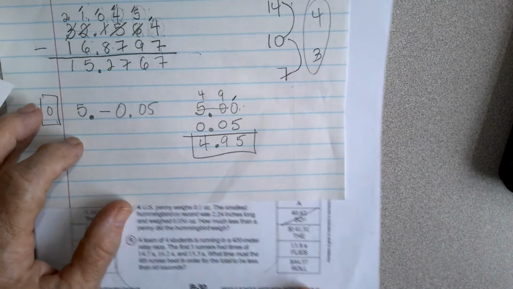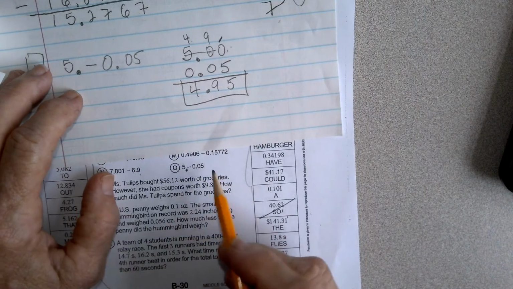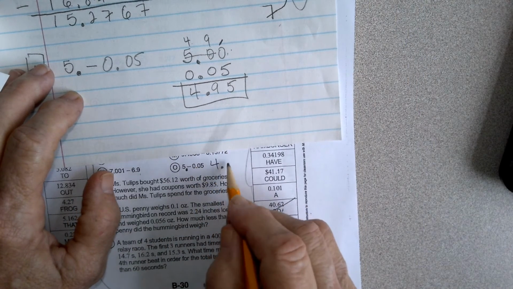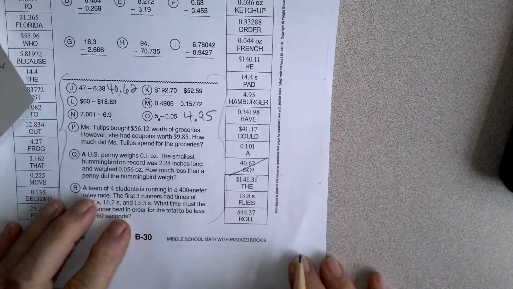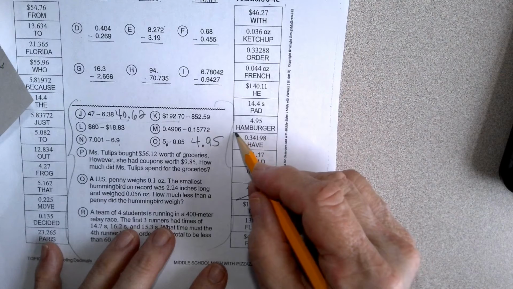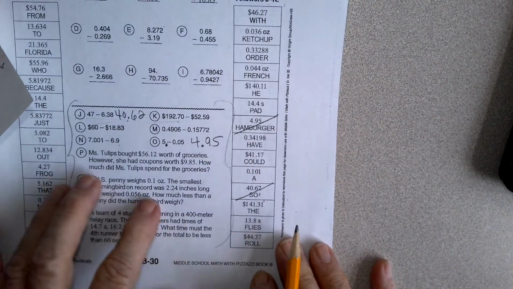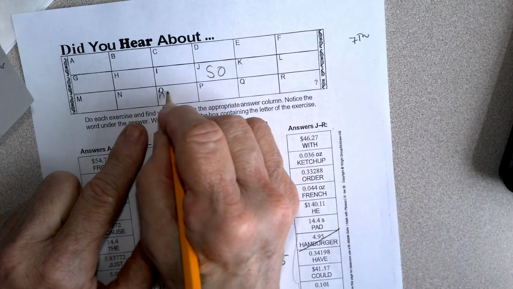And that is your letter O, so you're going to put it with your letter O right here. And where is that? Hamburger. Oh, here it is, right here. So again, 495, that's the letter O, that would go right here.